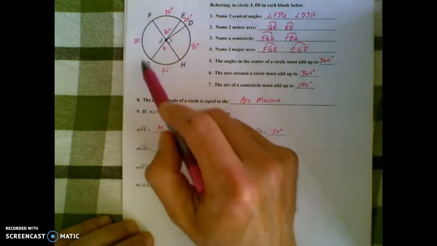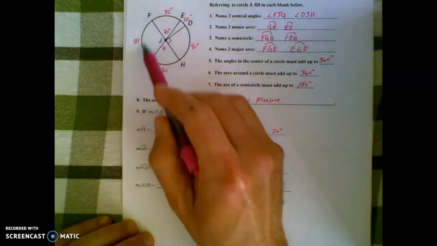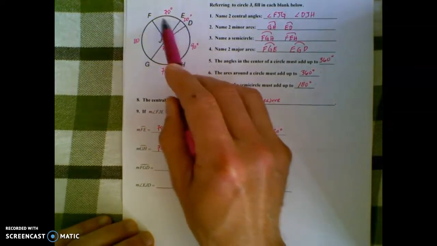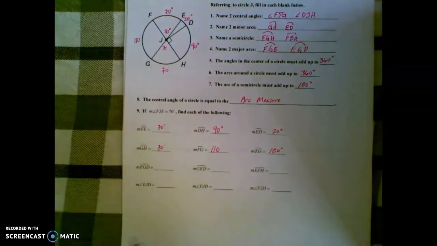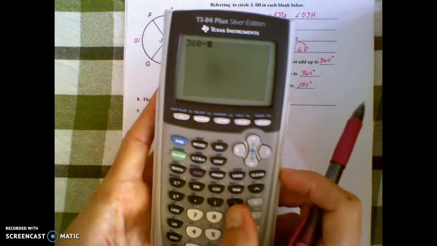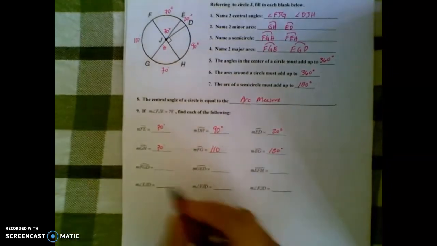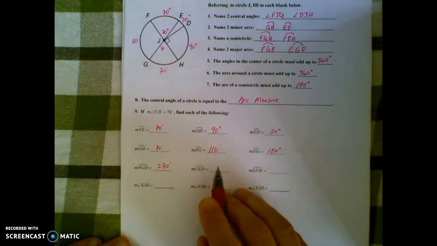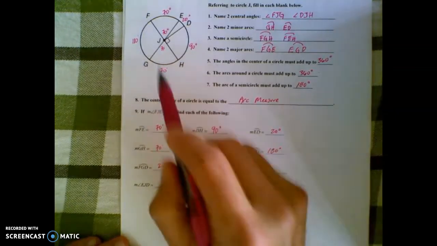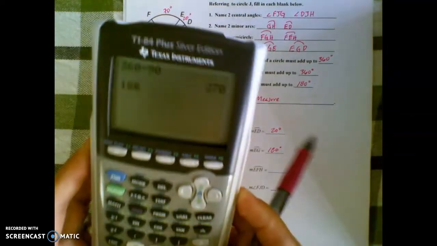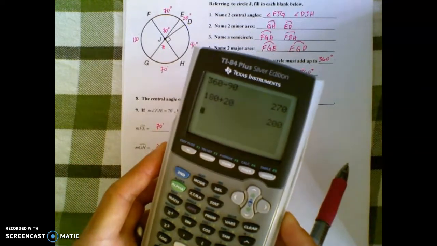FGD is basically a major arc. So FGD is basically the whole thing minus this 90-degree arc. So I'd do 360 minus 90 to figure out what that is, or I could add up all the little arcs. So 360 minus 90, that's 270 degrees. GED, another major arc, that would be the semicircle plus another 20. So 180 plus 20, it's 200.